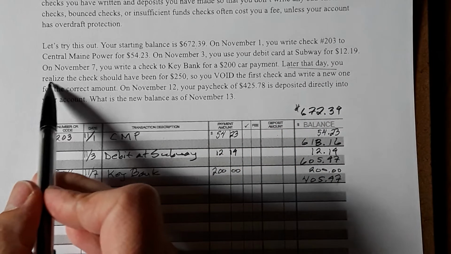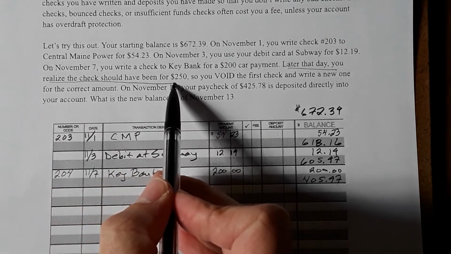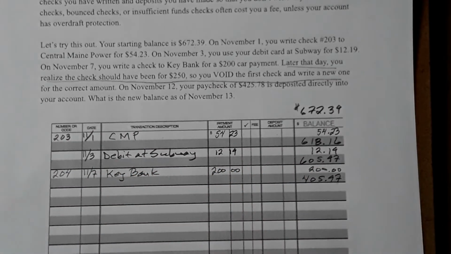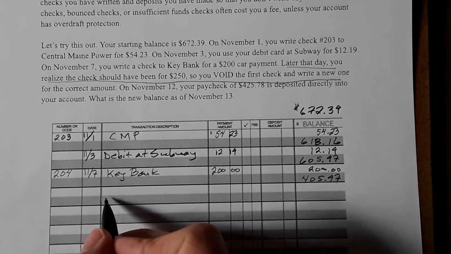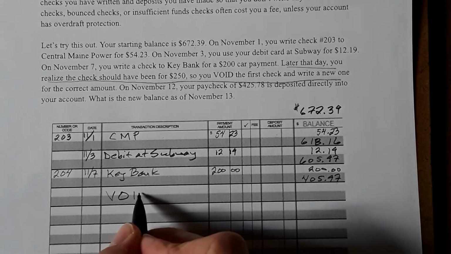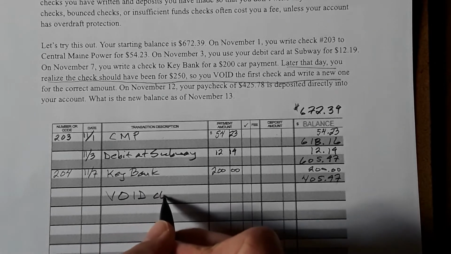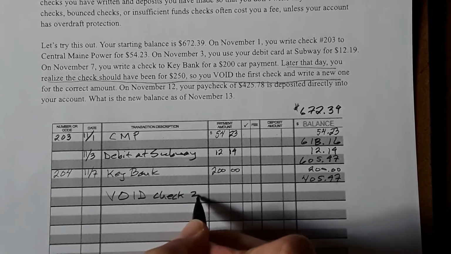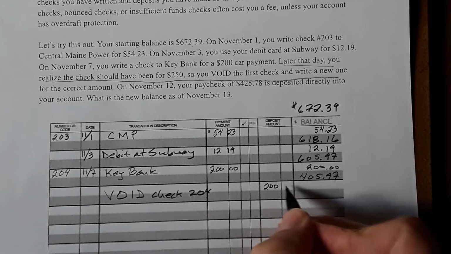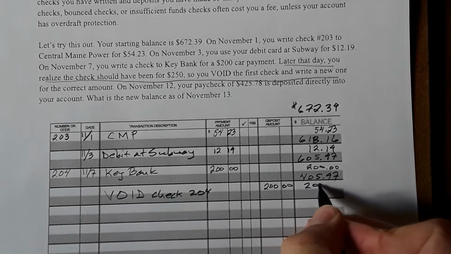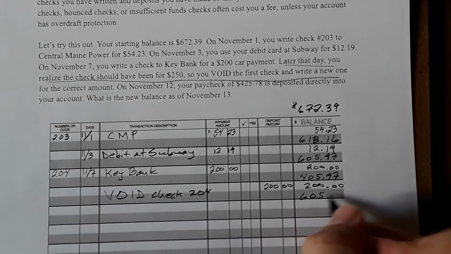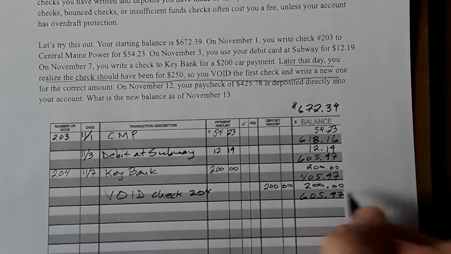And then later that day, you realize the check should have been for $250. So we void that check and write a new one. So here's what I'm going to do here. I'm going to write void check 204. And because of that, I'm going to actually add that amount back into my account. So this is going to bring me back to 605.97.